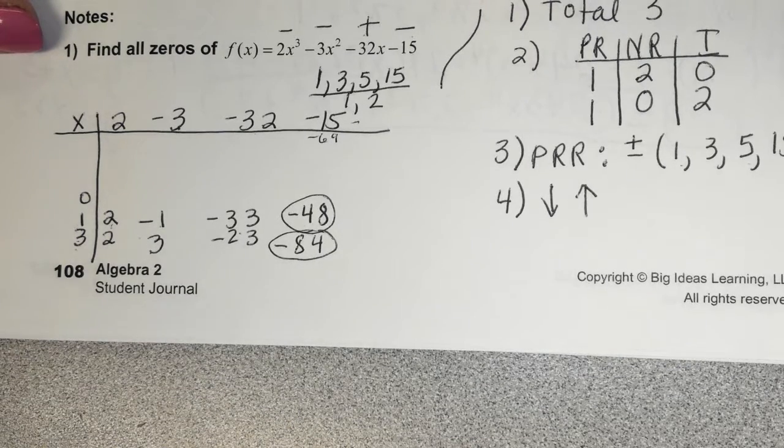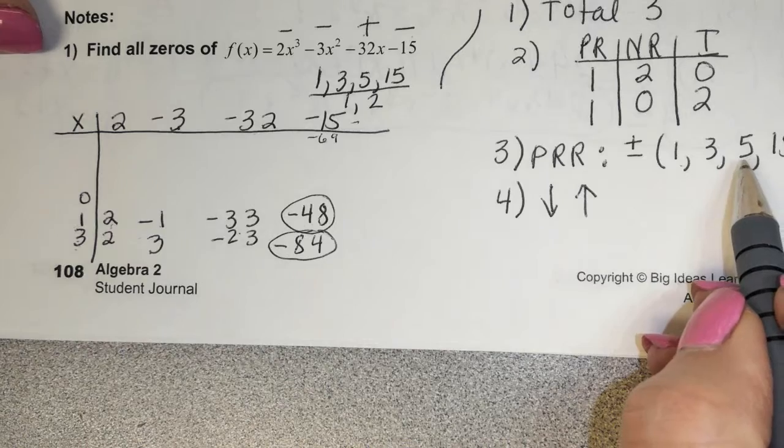What did I say has to happen as x goes to infinity? Y must go to what? Positive infinity, and it's not yet. So I am going to go ahead and check 5.